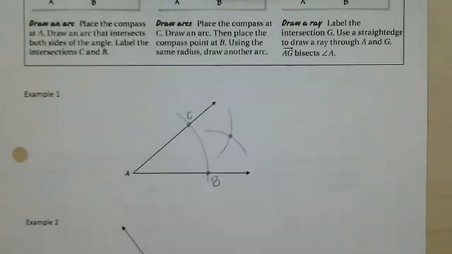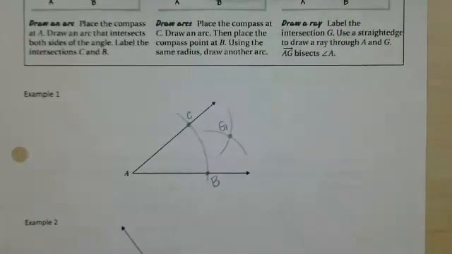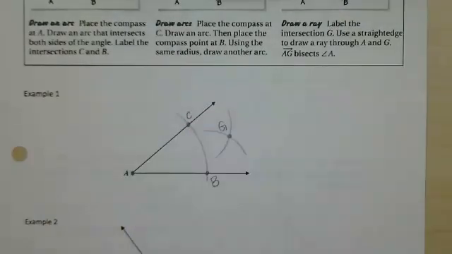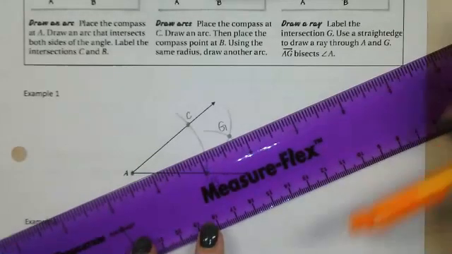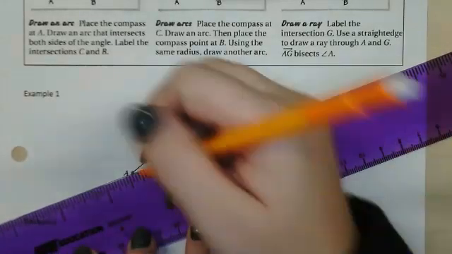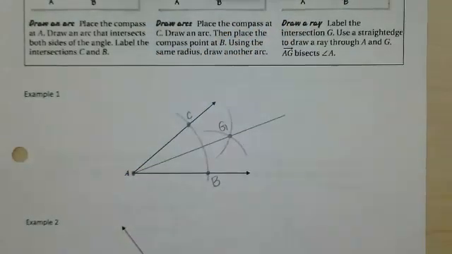It says on step number 3 that we need to label where those 2 arcs intersected G. And then take your ruler and use it as a straight edge, and you're going to connect that new point G and your original vertex A. So something like this.